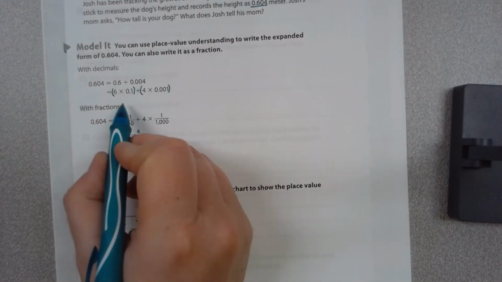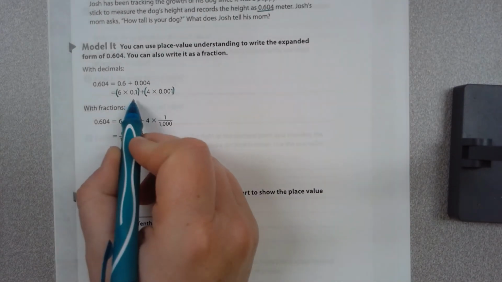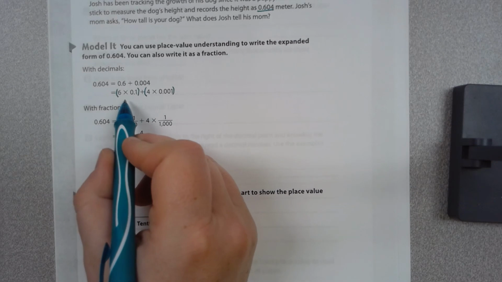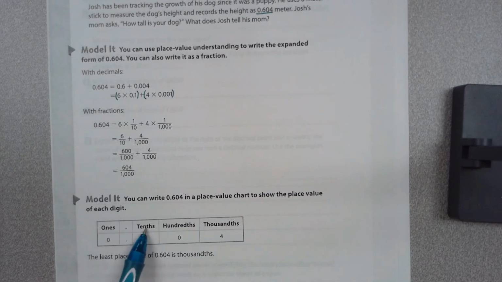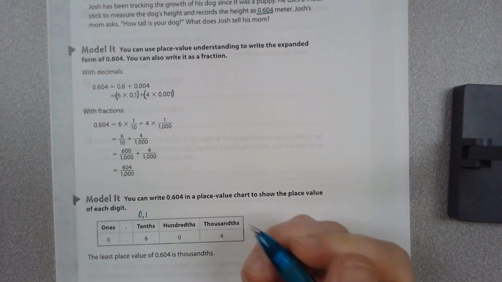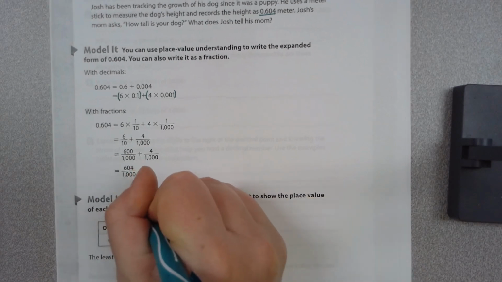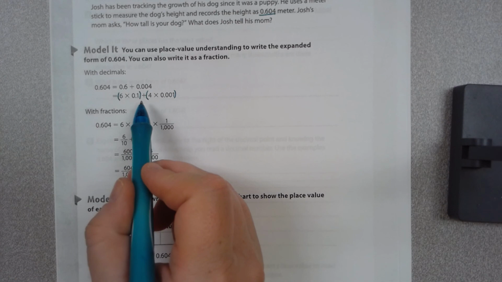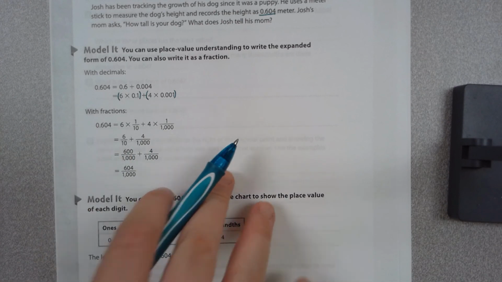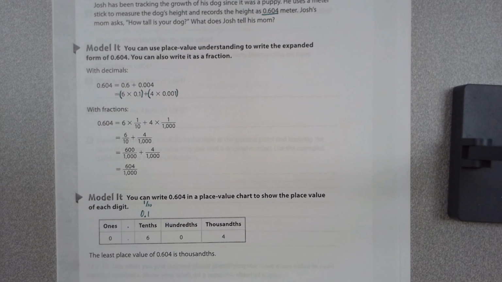Now, how did he get times 1/10? Think about it. Why did he multiply 6 times 1/10? Well, because the 6 is in the tenths place. And tenth can be written as 0.1, or it can be written as 1/10. Okay, now there is no hundredths. Why would Josh, in this instance, not write or give you something with the hundredths place? That's right, because there's a 0 there, and we don't have to use the 0.